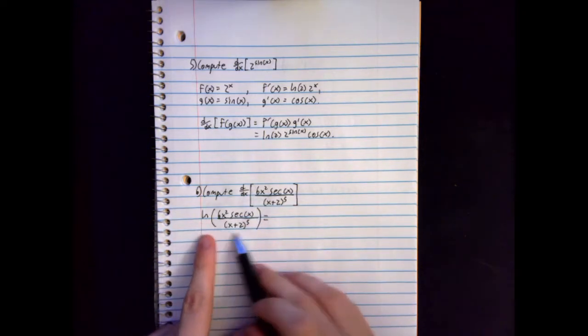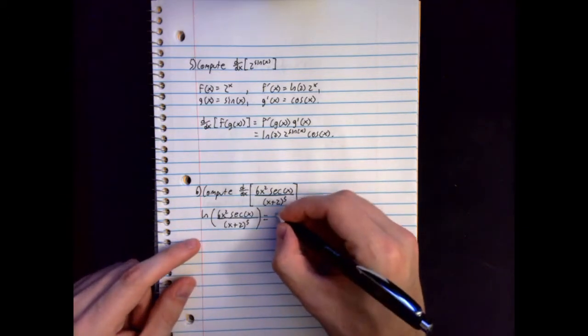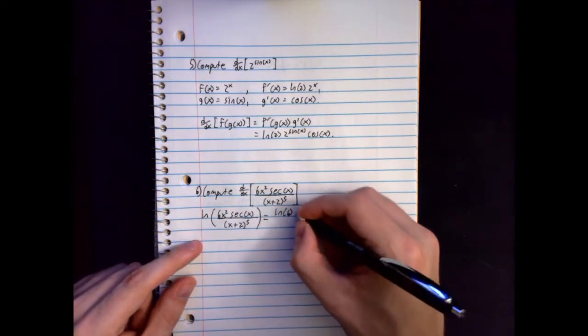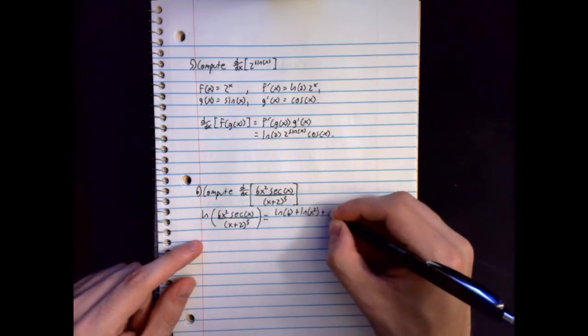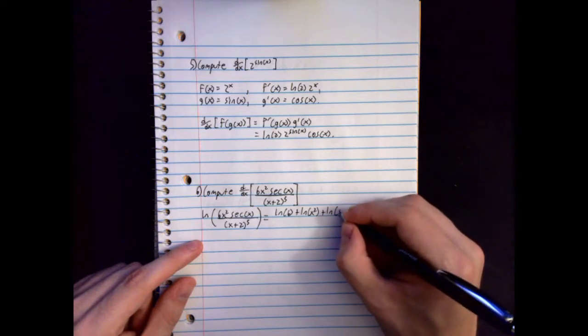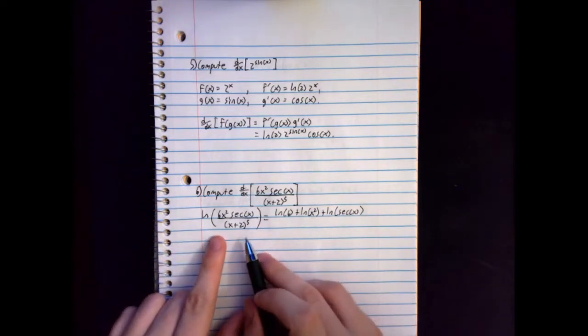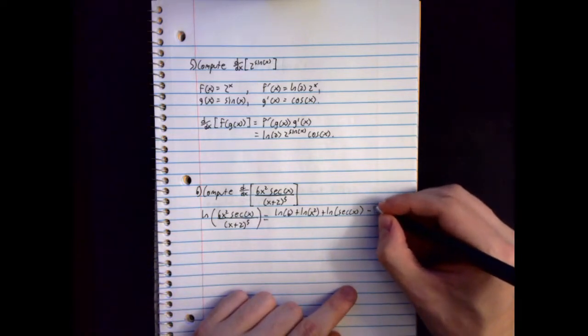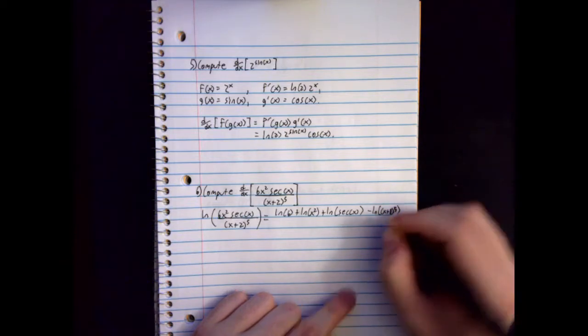Anyways, so the natural log of this, if we apply the properties of logarithms, is going to give us the natural log of 6 plus the natural log of x squared plus the natural log of secant of x, and then minus the natural log of x plus 1 to the 5th.